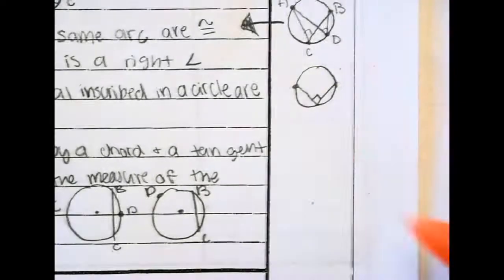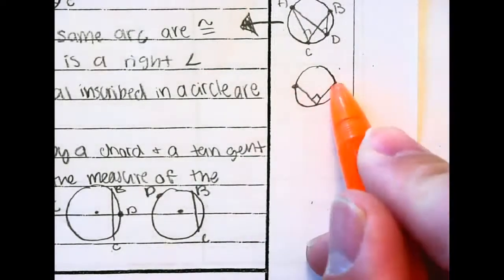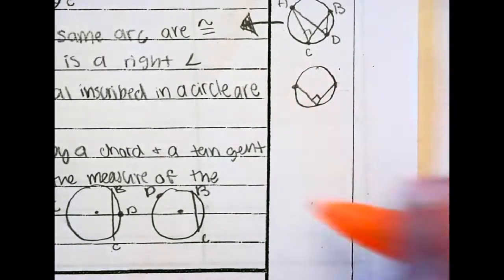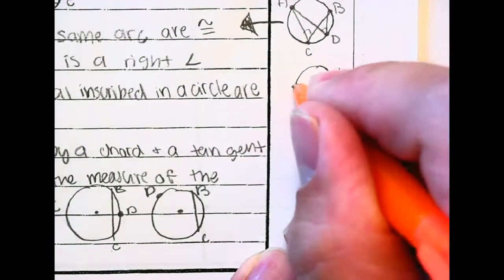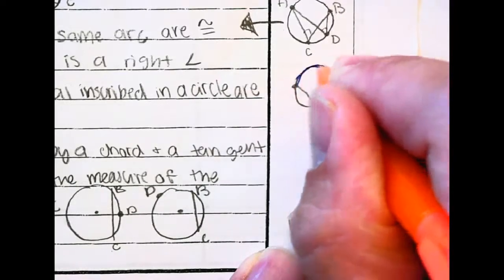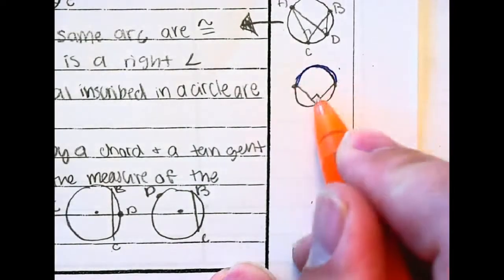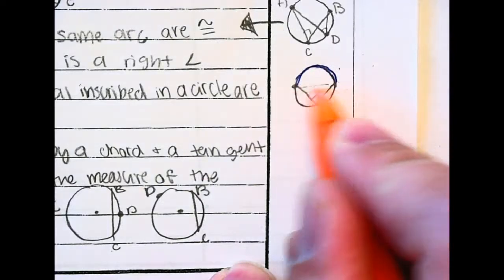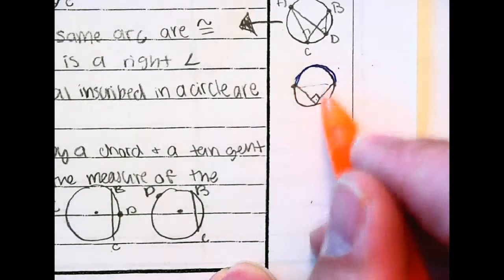Okay. An angle inscribed in a semicircle is a right angle. Right? That is a semicircle. Can I use my cool pen? No. It doesn't erase unless you use whiteout. Okay? That's our semicircle. And here's our right angle. It's half a circle, right? So this semicircle gives us a right angle.